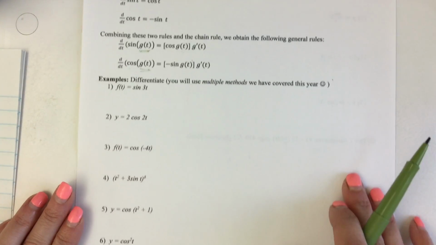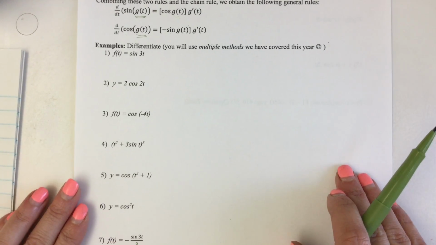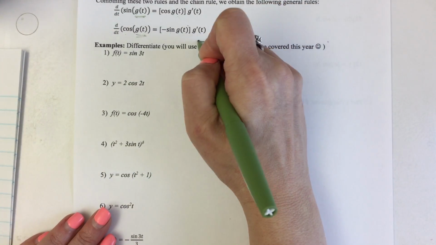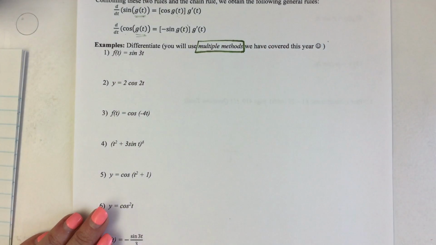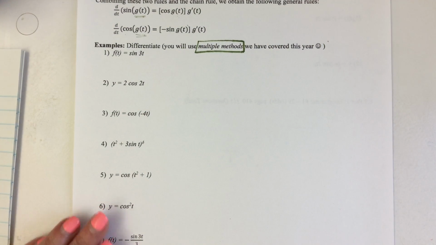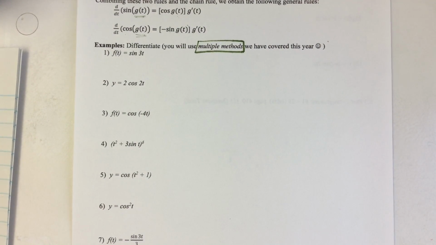So let's go ahead and look. One thing that you'll notice, you are going to use multiple methods for finding the derivative. In this section, we will look at general power rule, constant multiple rule, product rule, quotient rule, natural logs, anything that we've covered so far in calc. You can have that occur with trig, okay?